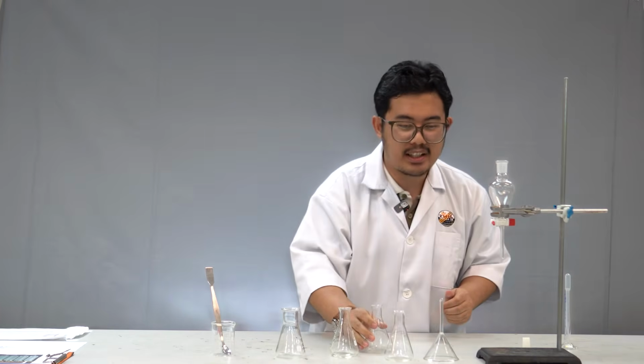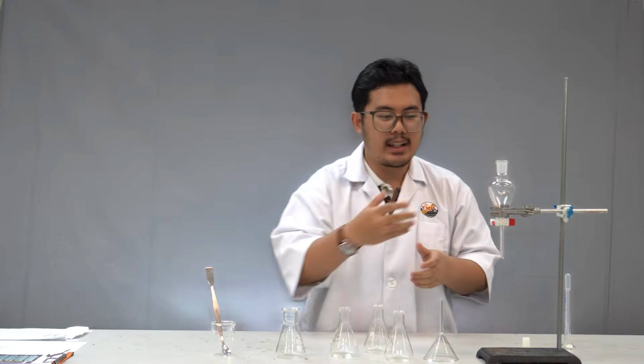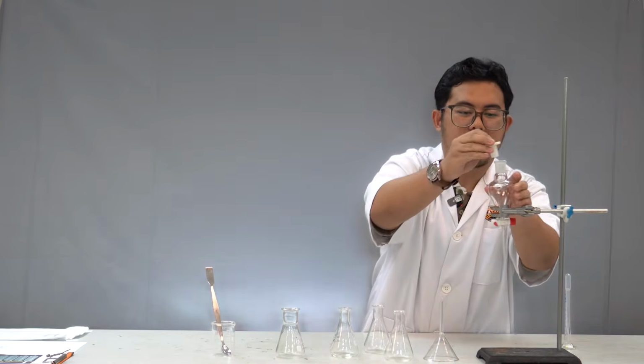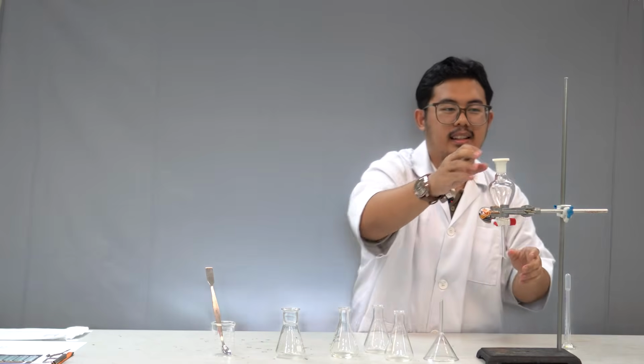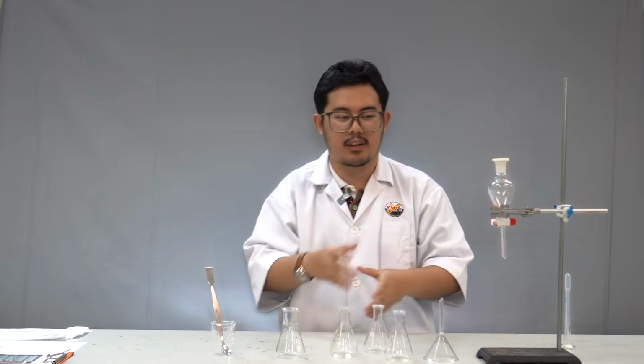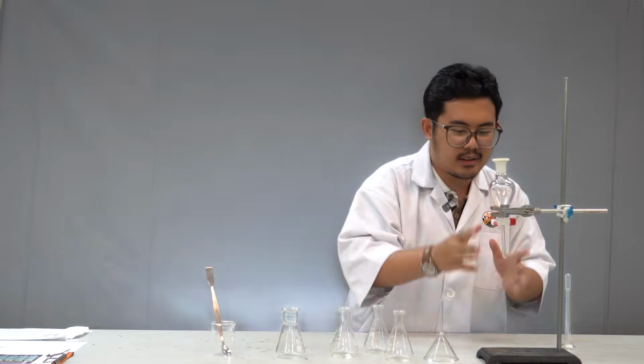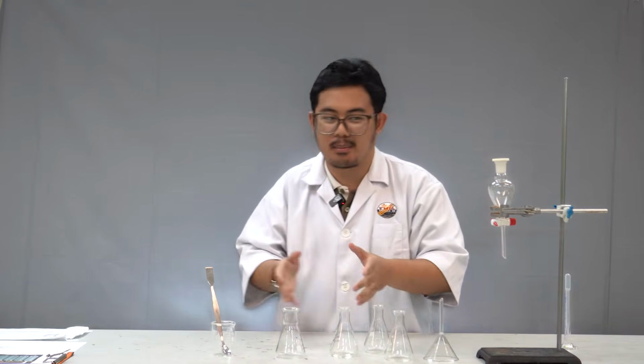So basically the separation of acid is doing this method, repeat it over and over again until you could say that acid is fully separated from the mixture, or at least you are satisfied with your result. So that is for stage number 2, the separation of acid.